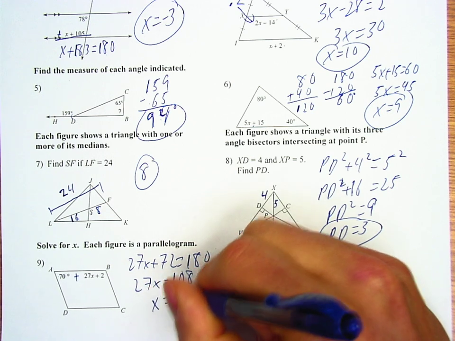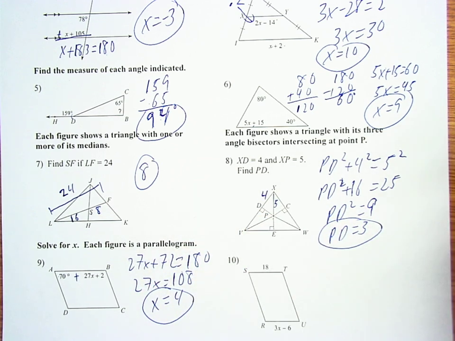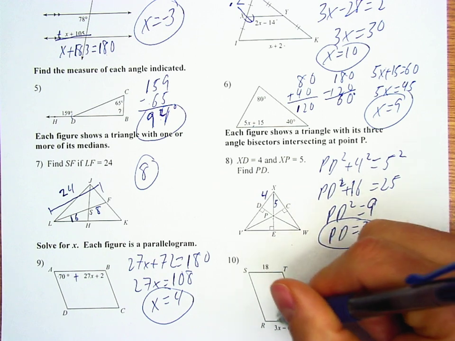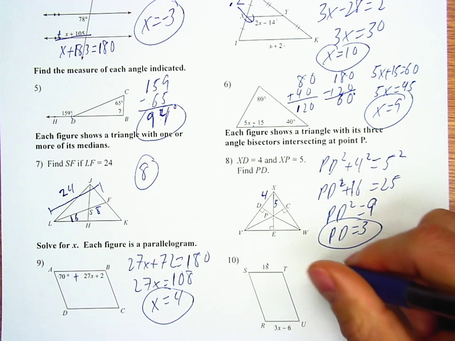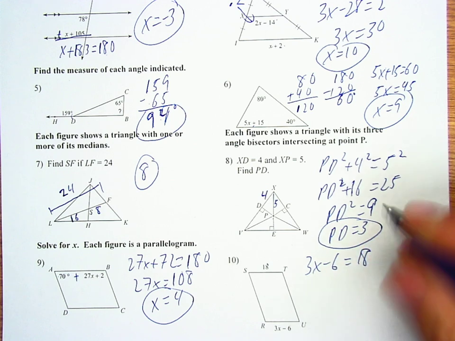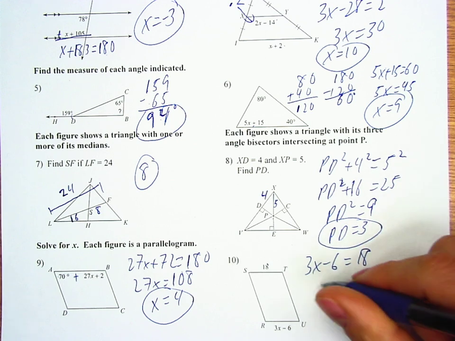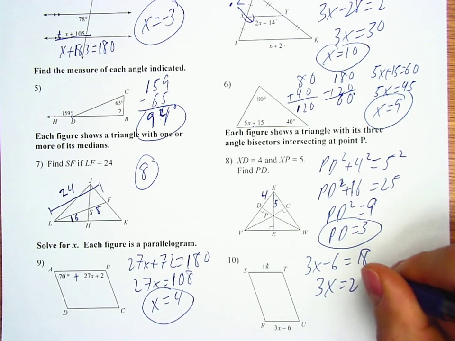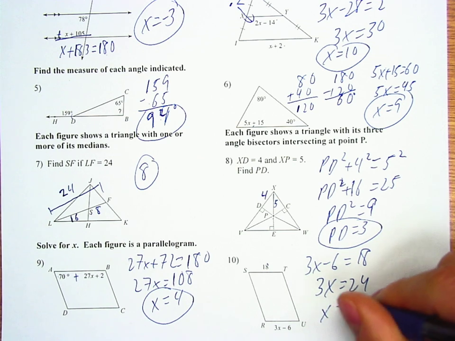Therefore, x is 4. And because this one's a parallelogram, opposite sides are still congruent. So I'll take 3x minus 6 and I'll set it equal to 18. 6 and 18 is 24. And 3 into 24 is 8.